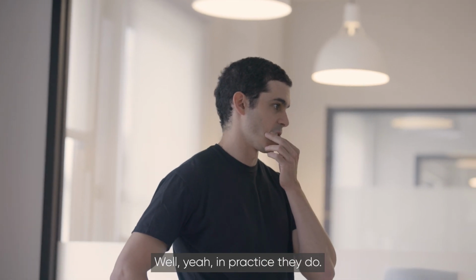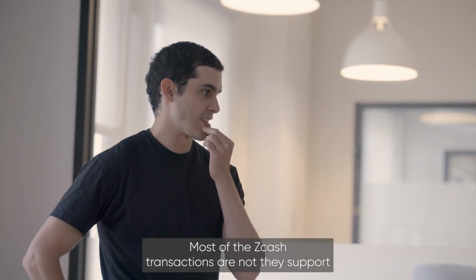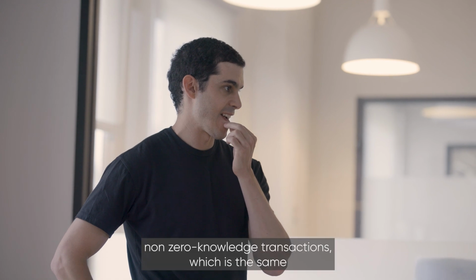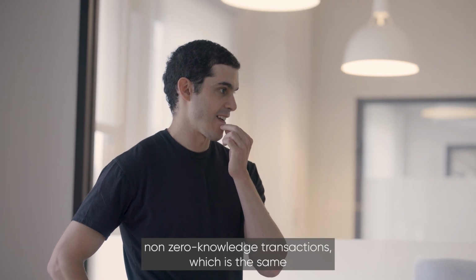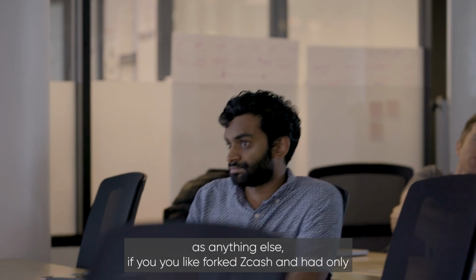I see. Okay, yeah. I'm not saying that people in Zcash do have to store a lot of state, but it doesn't inherently mean that they don't. Yeah. In practice, they do, because Zcash supports non-zero-knowledge transactions, which are just the same as anything else.